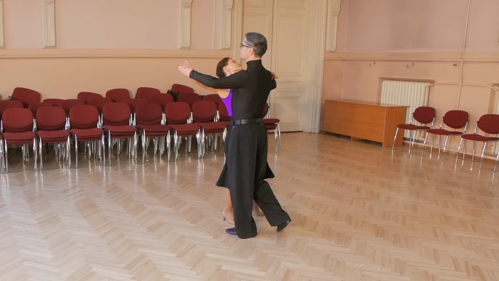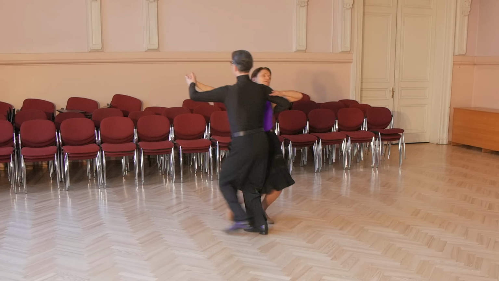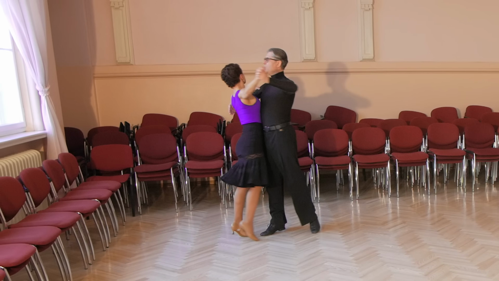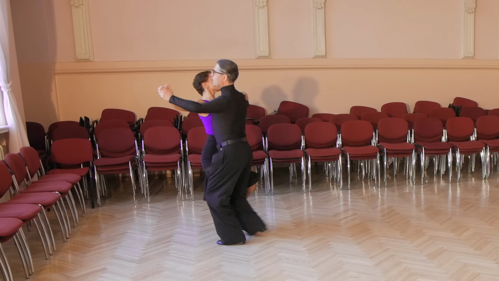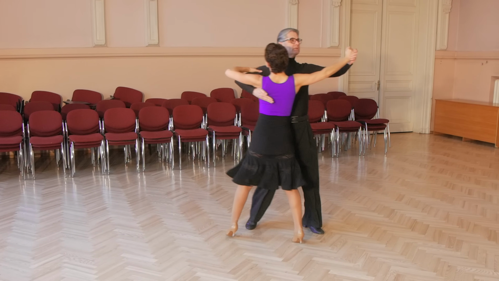Let's look again. Man starts with a right foot. Forward outside partner, to side, close, back and pivot, forward, to side and slightly back, back, side, close, side and slightly forward.